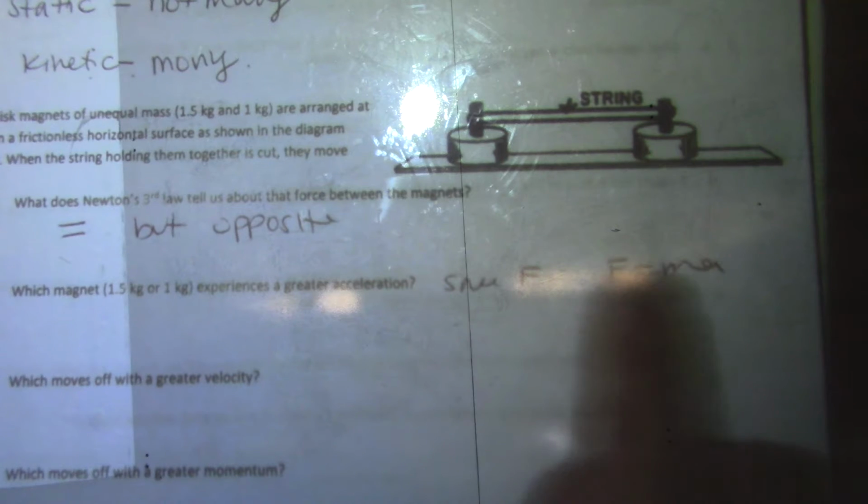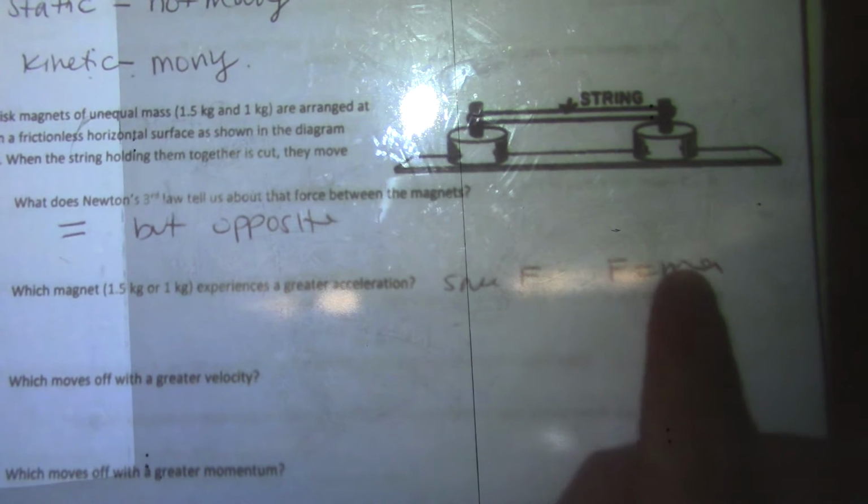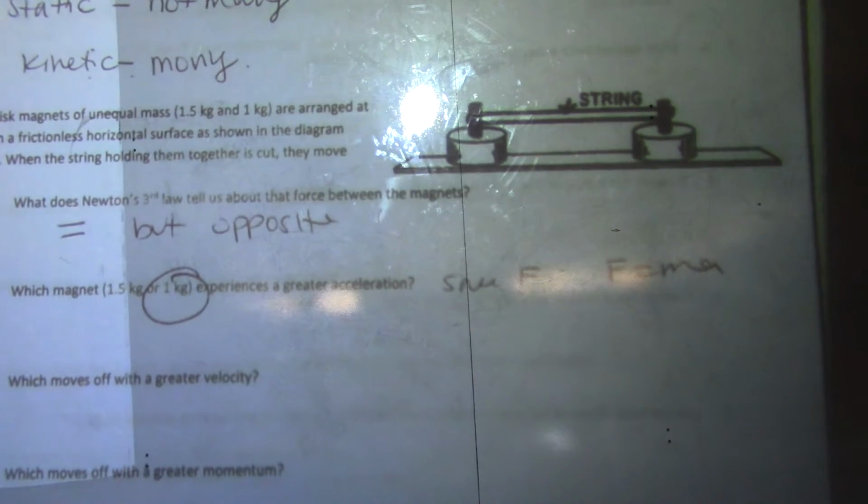Which magnet experiences a greater acceleration? So think about it. They have the same force, and F equals ma. Just because they have the same force does not mean they have the same acceleration. In fact, if they have the same force but a smaller mass, that would mean more acceleration. So the 1 kilogram will have a greater acceleration.